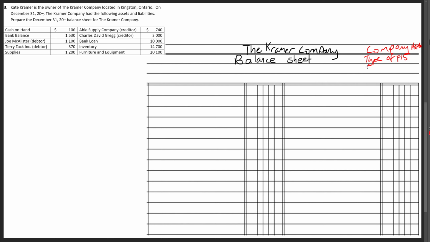And the last bit is the time period or the fiscal period. In this case, balance sheets are not ranges of time, like an income statement, which is for the month or for the year. Balance sheets are a snapshot on that particular day.